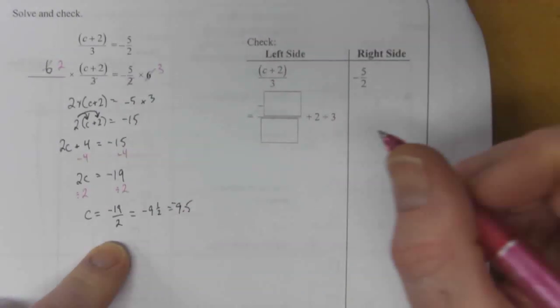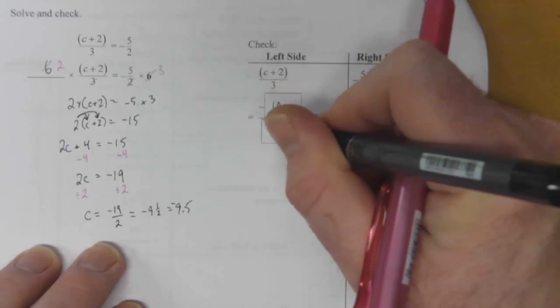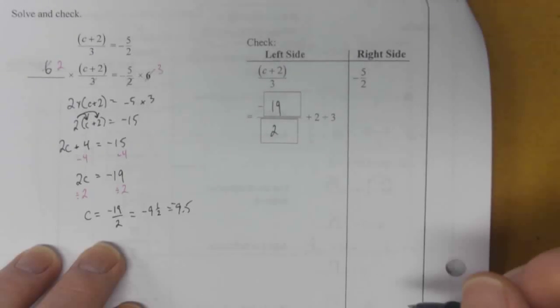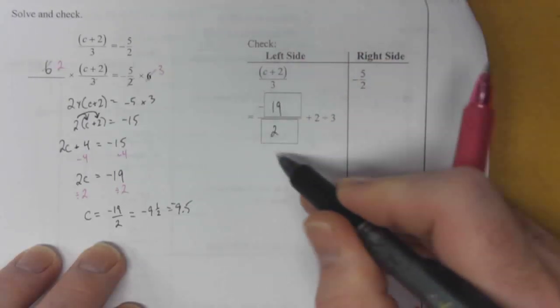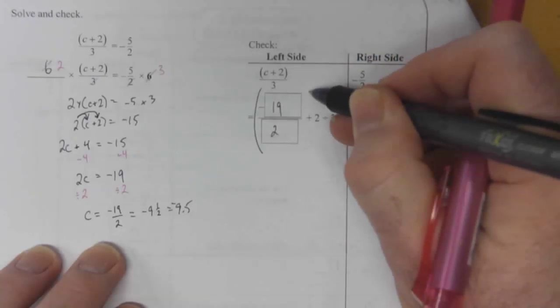So instead of c, I've got negative 19 over 2 plus 2, and then the whole thing is divided by 3. Hey, there's a BEDMAS problem with how this was written. The c plus 2 has to be done first, and according to BEDMAS, the division would be done first, the way this is written, so we have to put a bracket here.